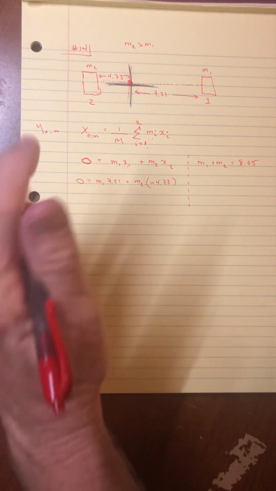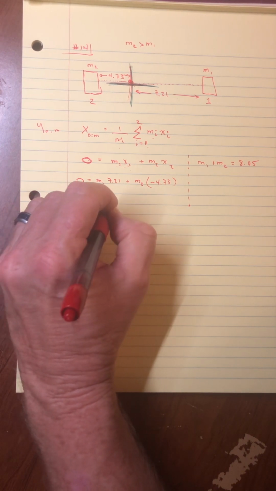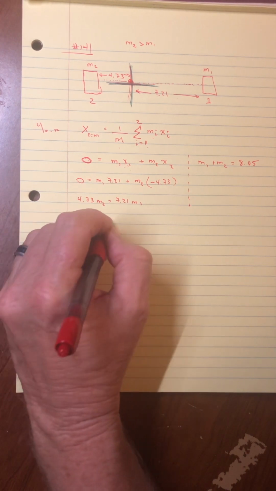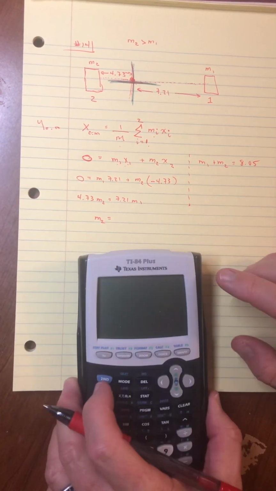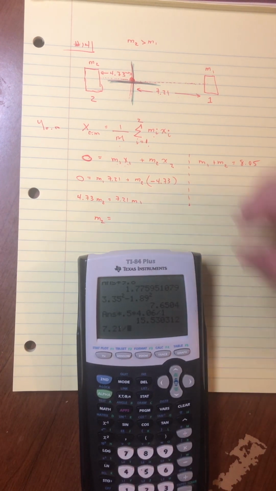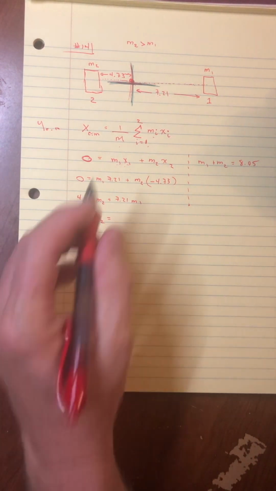And if I move it to the other side, it becomes a positive 4.73 M2 equals 7.21 M1. I guess if I divide both sides by 4.73, so 7.21 over here divided by 4.73 gives me about a 1.52.